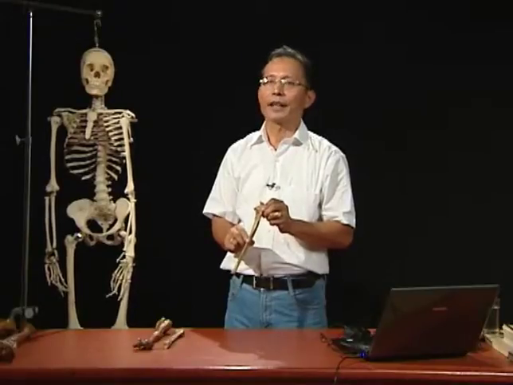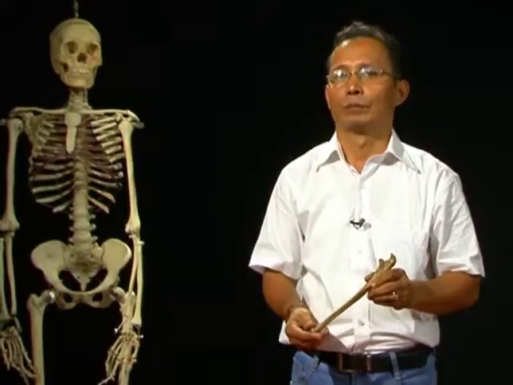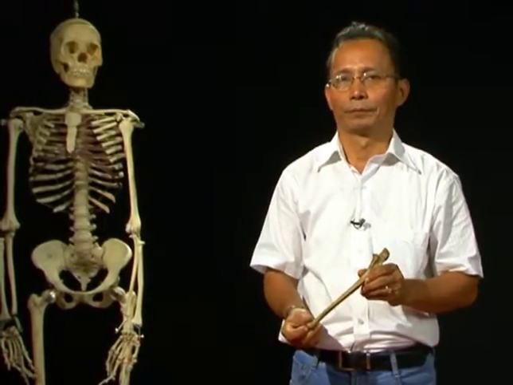So now let us come to ulna. This ulna is an endoskeleton, so the type of skeleton is endoskeleton. Part of skeleton is appendicular skeleton because it is a bone of the limb.